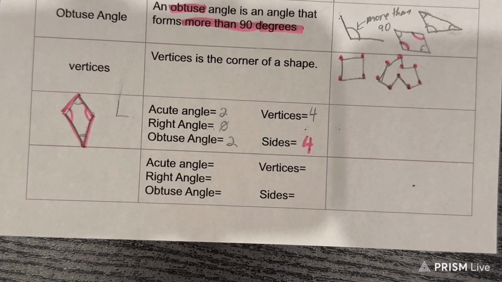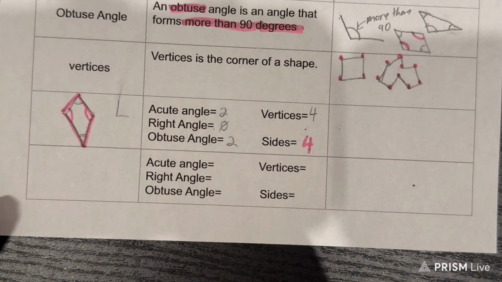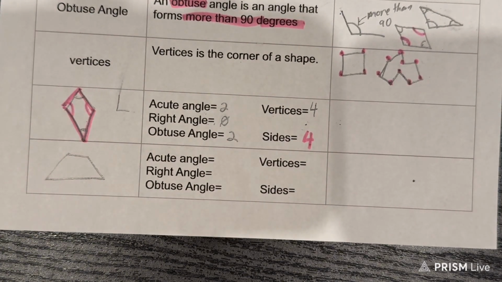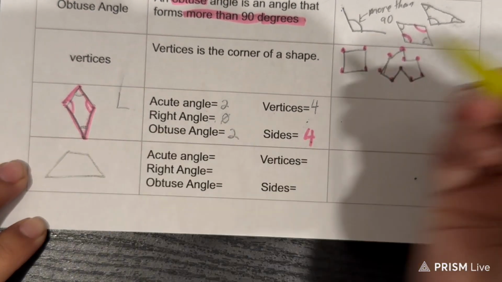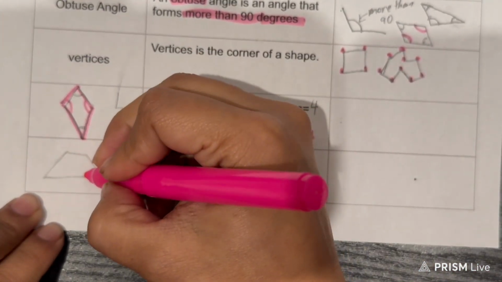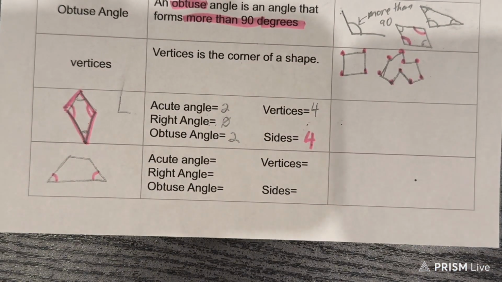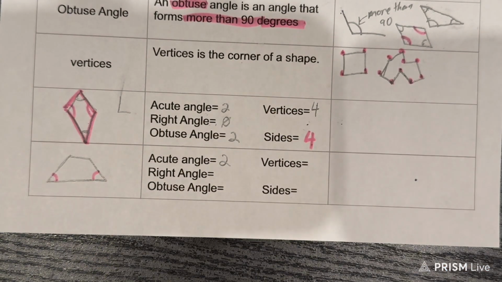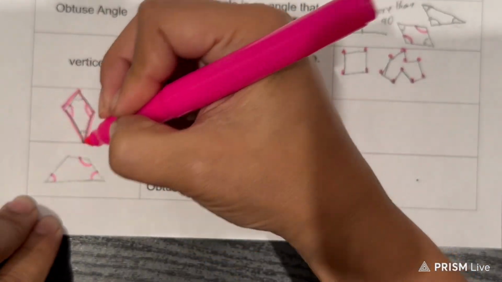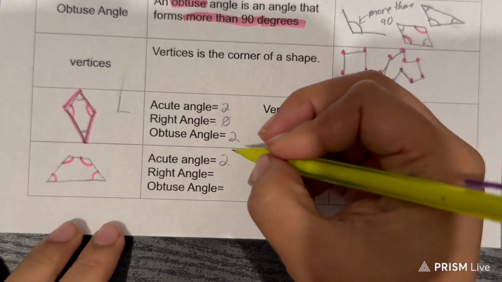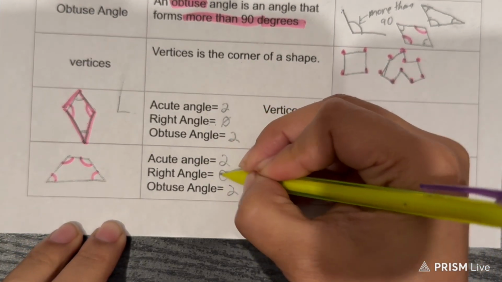Okay, we're going to do a whole other shape. So let's say we were to do a shape that looks like this. That is a trapezoid. How many acute angles does it have? Acute, less than 90 degrees. We have one here and we have one here. For acute angles, we have 2. And then over here, this is an angle that is more than 90 degrees. So we have 2 obtuse and 0 right angles again.